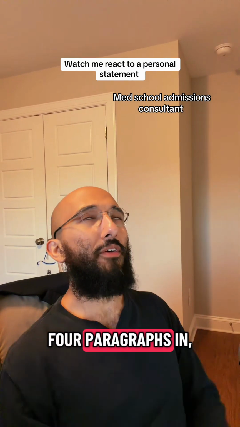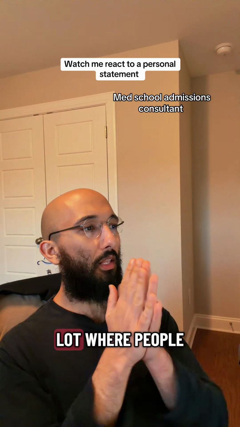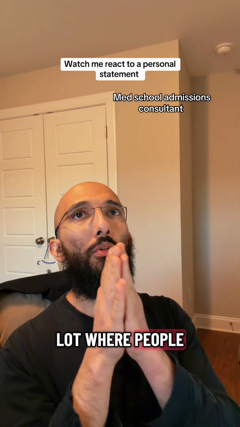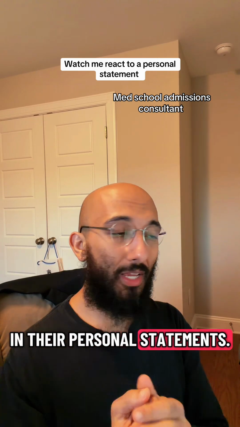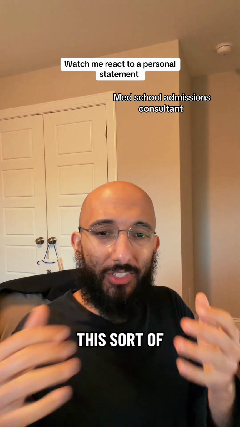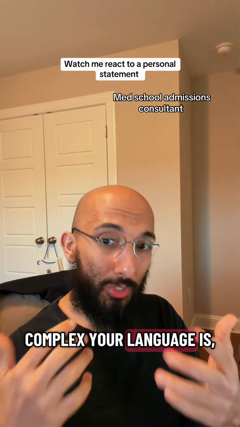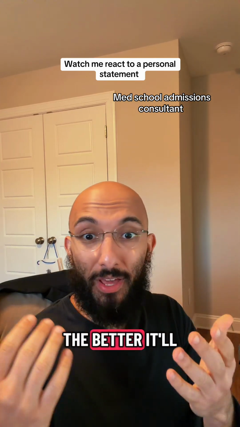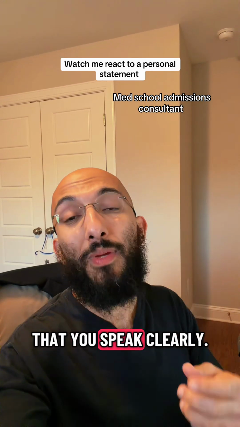Four paragraphs in, and honestly, my eyes hurt. I see this a lot, where people use the most complex, flowery, stilted language in their personal statements. But why? There's this sort of popular misconception that the more complex your language is, the more advanced your language is, the better it'll be. No. Elegance is in simplicity. Get to the point. Write the way that you speak, clearly.